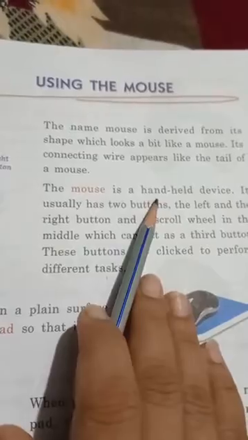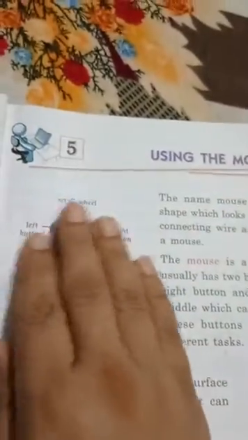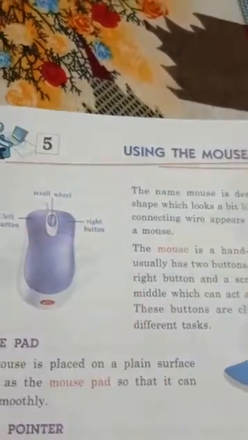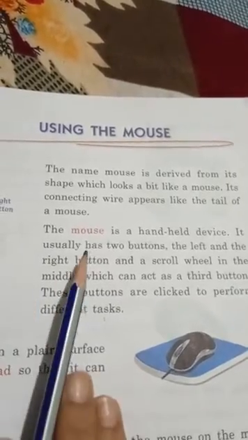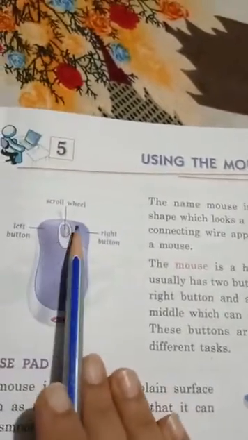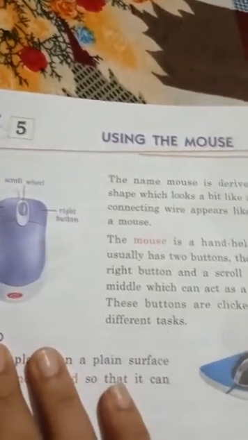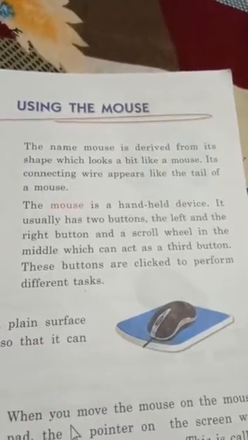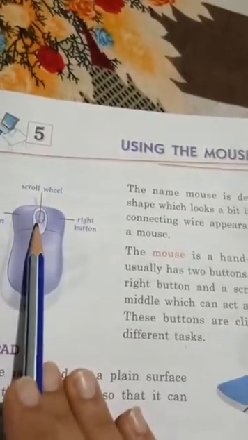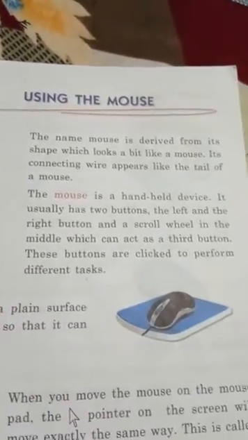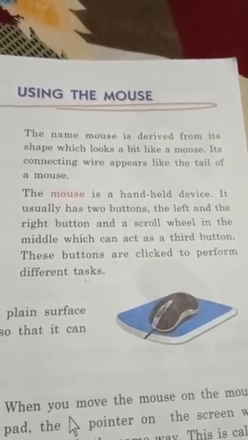The mouse is a handheld device. We use the mouse by our hand, like that we use the mouse. Okay, so that's why it is called a handheld device. It usually has two buttons. I have already told you it has two buttons, the left button and the right button. Okay, the left and the right button, and a scroll wheel in the middle. You can see this is a scroll wheel which can act as a third button. These buttons are clicked to perform different tasks.